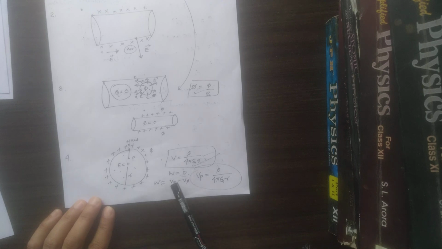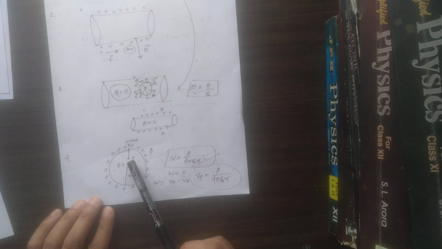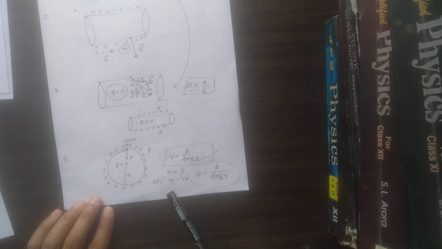But from the definition of work done, work can also be written as the difference in the electrostatic potential of 2 points. So suppose P is a point inside the conductor and Q is on the surface, then your work will be equal to Vp minus Vq. But at the surface, that is at point Q, your potential Vq is Q divided by 4 pi epsilon naught r. But your work done should be 0.